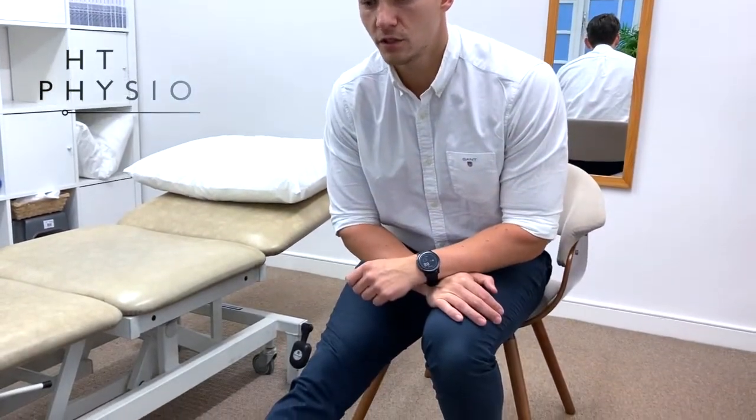So the first one, and the common one I see people do, is a hamstring stretch in sitting. And what this looks like is someone sitting perched on the edge of their chair, and if this here is the bad leg, they will extend the bad leg out like this, they'll have this knee bent, and then they'll lean forward.